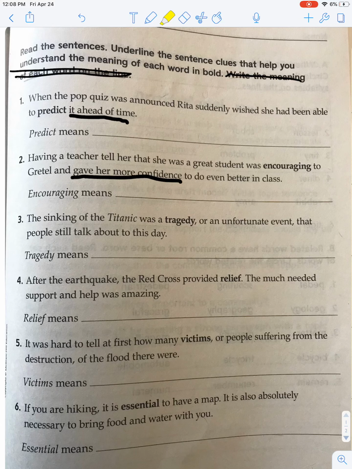Number 3. The sinking of the Titanic was a tragedy or an unfortunate event that people still talk about to this day. Let's look at the word tragedy. What does that mean? If we don't know what tragedy means, we can look for the words around it for clues. The Titanic was a tragedy or an unfortunate event. Oh, it tells us right there. Underline unfortunate event.